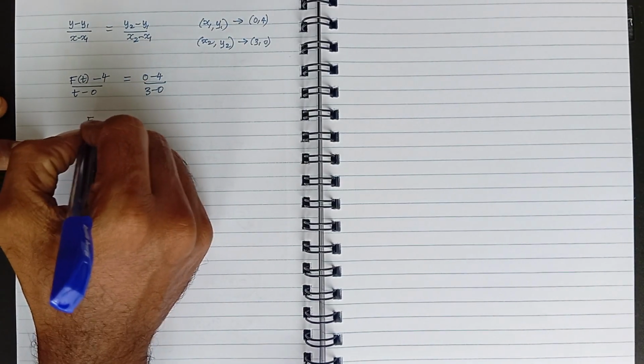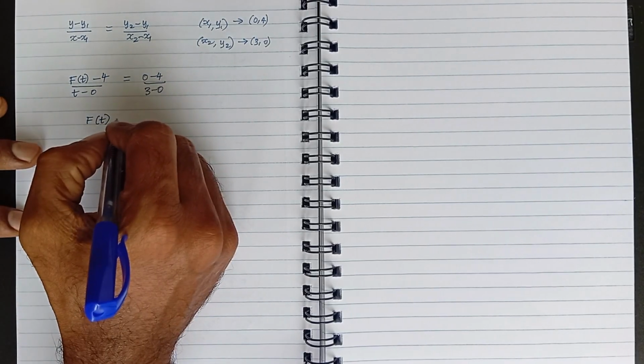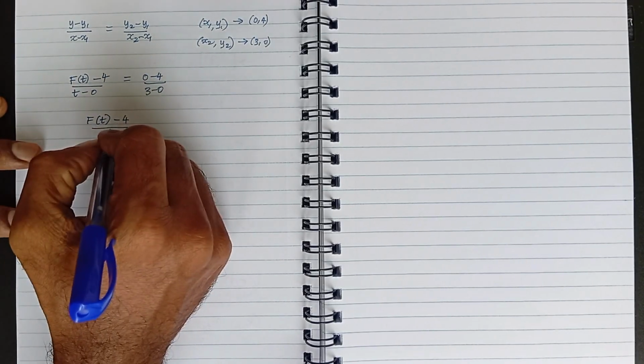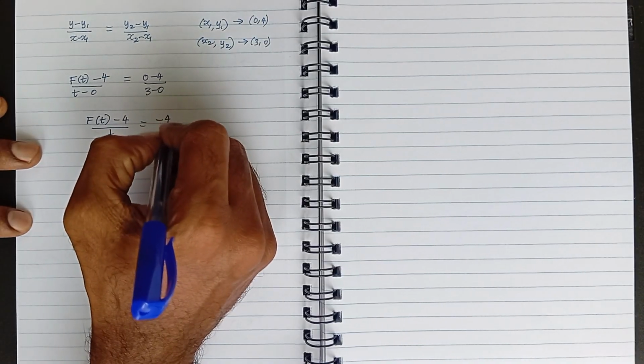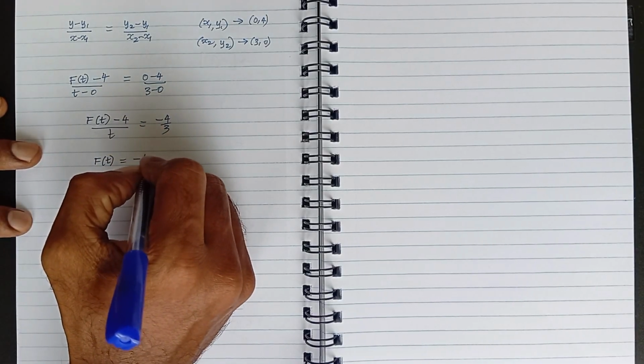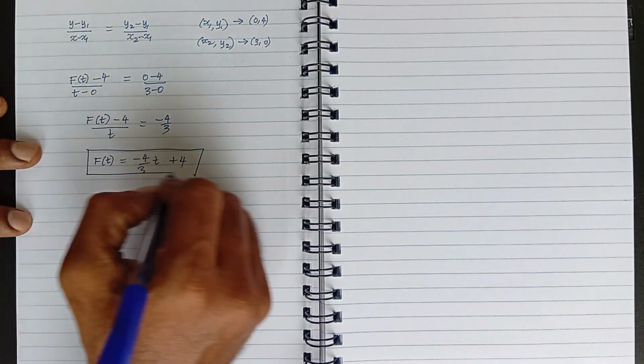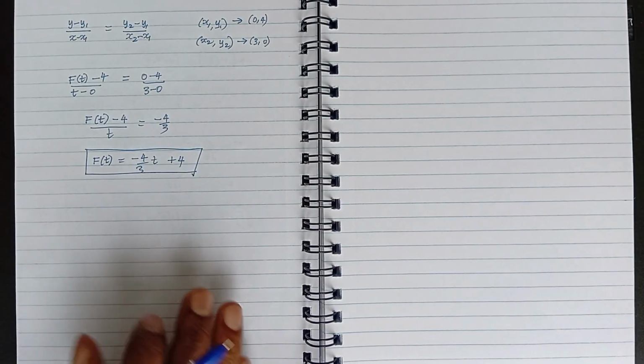Now what we are getting, f of t minus 4 by t equal to minus 4 by 3, and you can move this t to the right hand side. That means f of t equal to minus 4 by 3 t plus 4, moving the 4 to the right hand side, and we are getting f of t from the given graph, right?